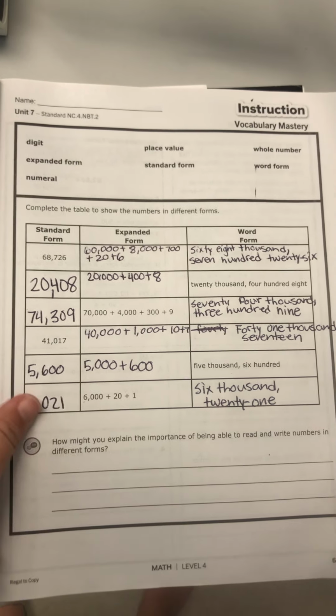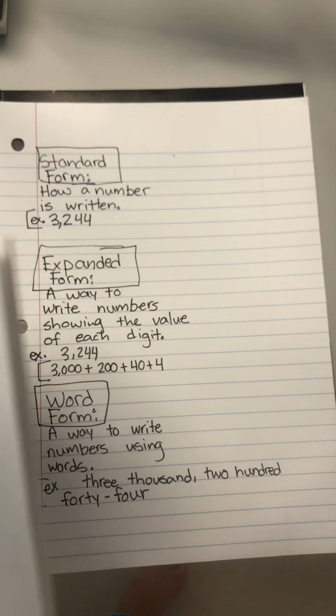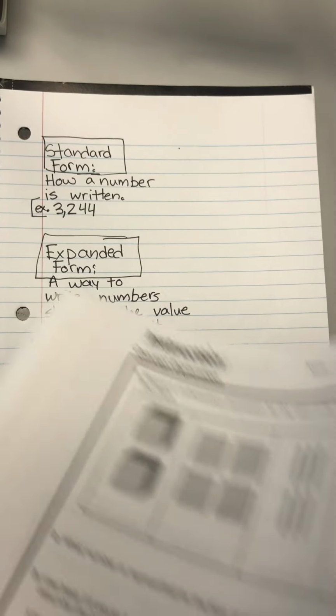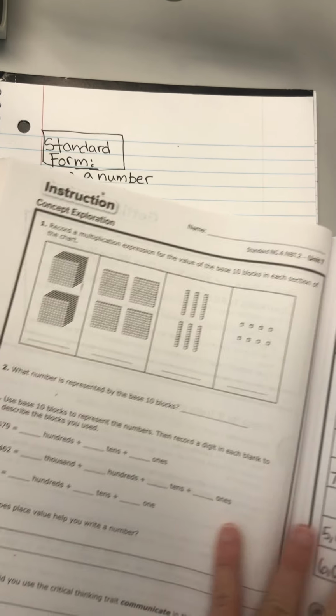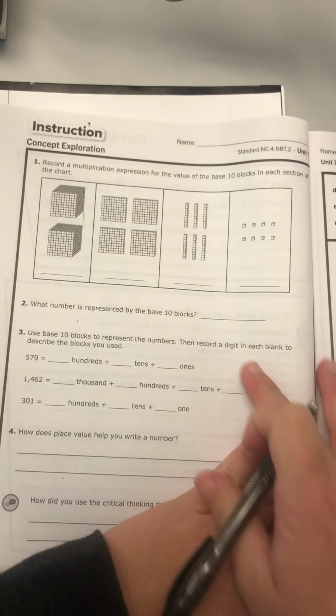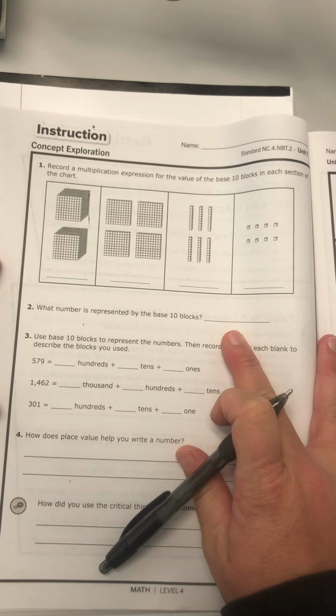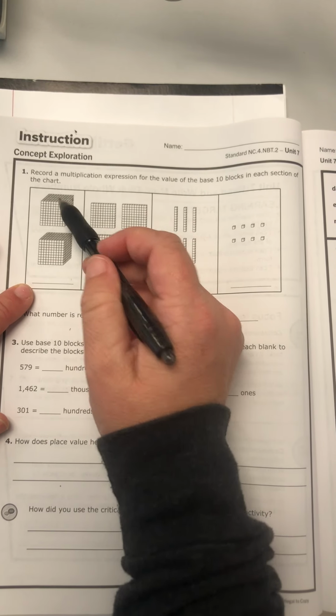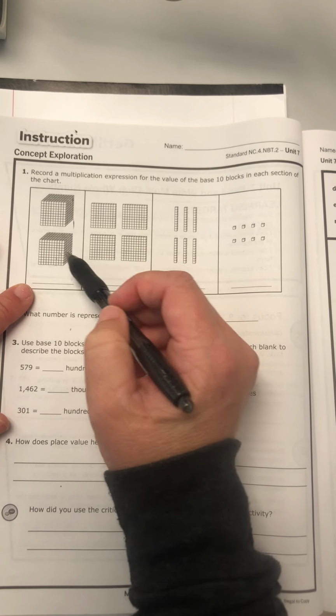All right. So let's look at the concept exploration on page 62. We're going back one page. It says record the multiplication expression for the value of the base 10 blocks in each section. So how many thousands do we have?